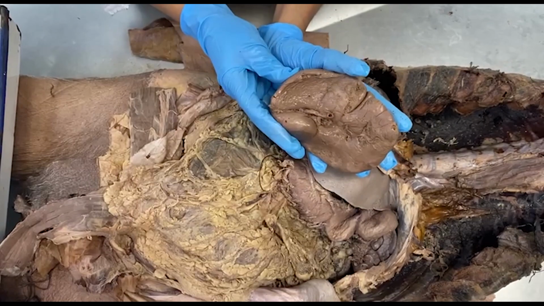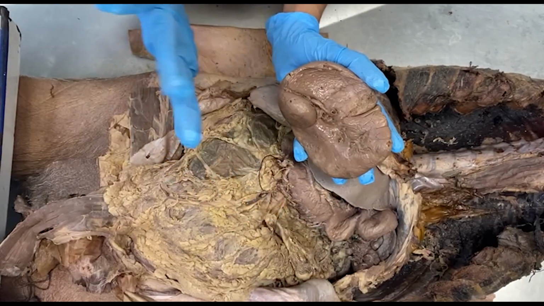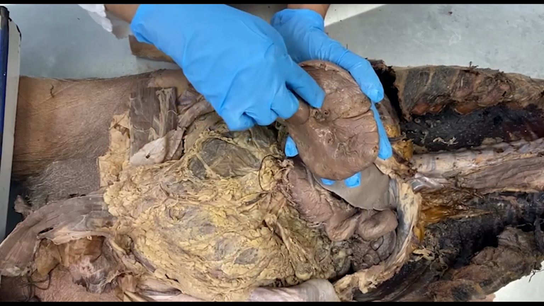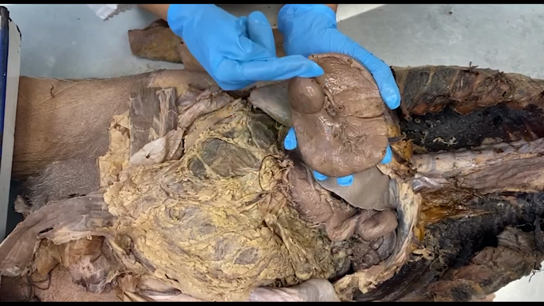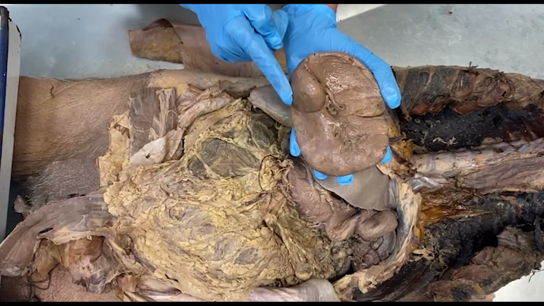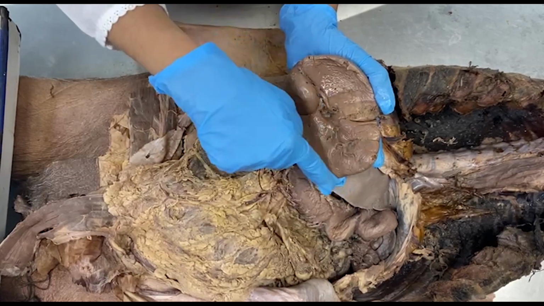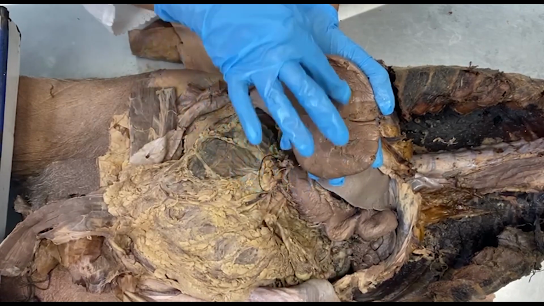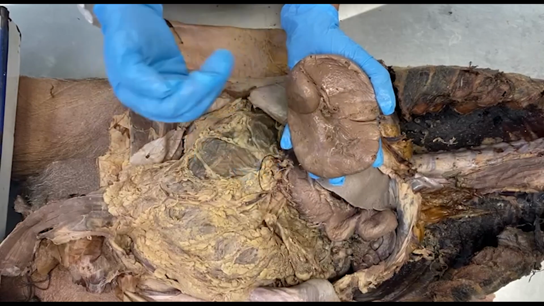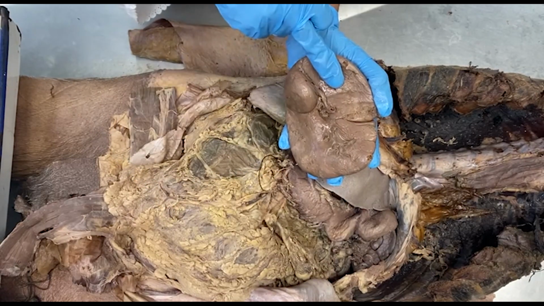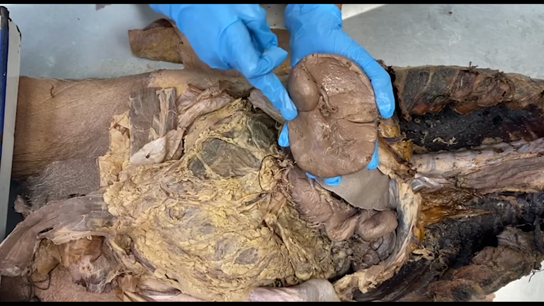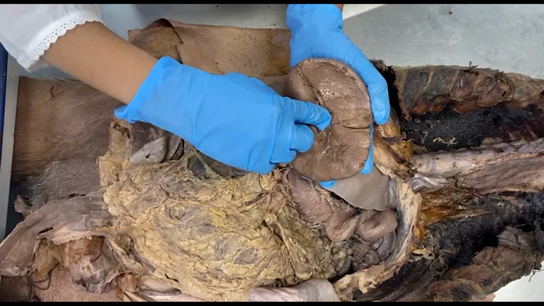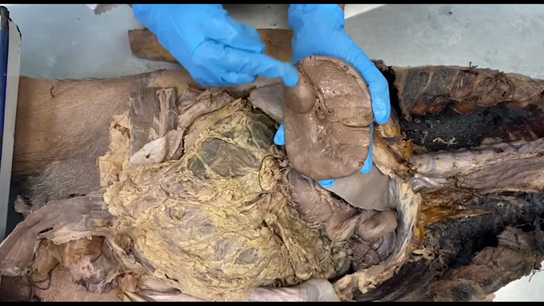Okay, so this spleen on the visceral surface is related superiorly, this impression is for the fundus of stomach. Inferior to the intermediate border, this impression is for the left kidney, and anterior to the hilum, this area is related to the left splenic flexure of the colon. So majorly it has three visceral relations: superiorly the fundus of the stomach, inferiorly the left kidney, and anteriorly the left splenic flexure. This portion is the hilum. The hilum of the spleen is related to the tail of pancreas.